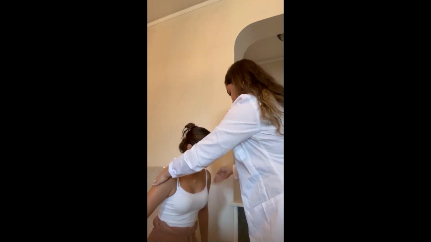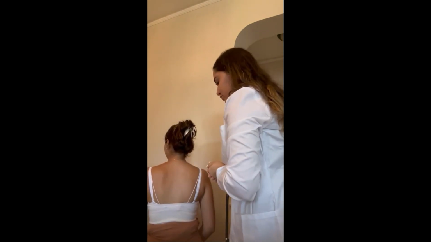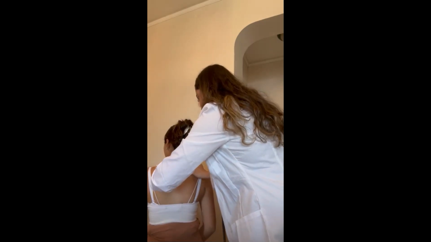So could you please turn this way for me? Thank you. So inspecting the posterior chest. Posterior chest is symmetrical. There is no redness, no swelling, no lesions. Okay, I'm now going to be palpating. Any tenderness? No. Okay, no bumps, no masses.